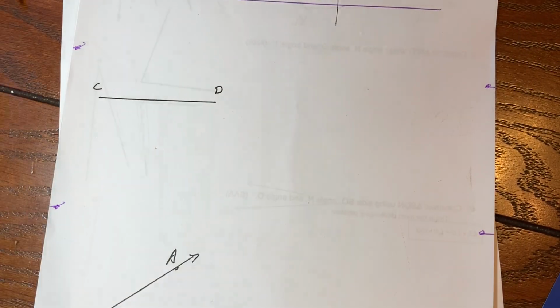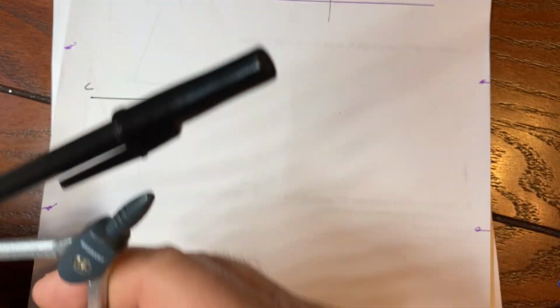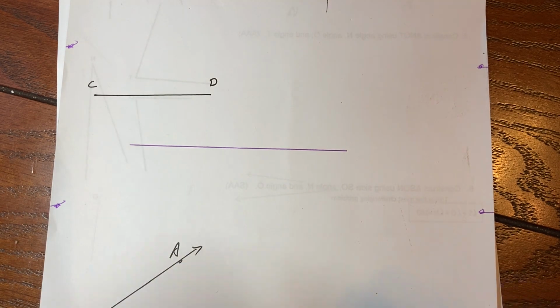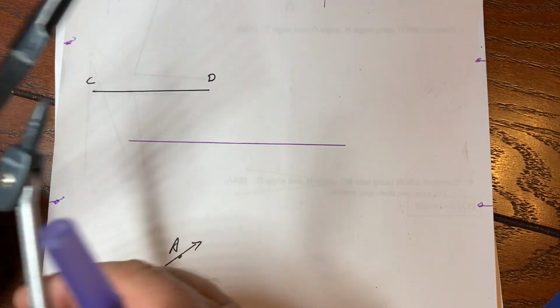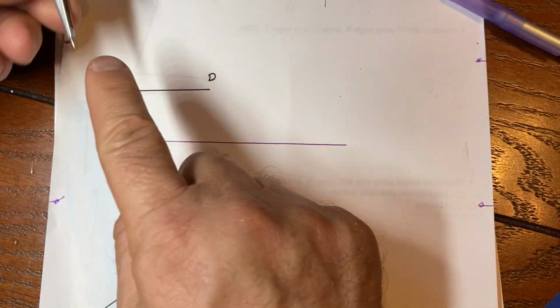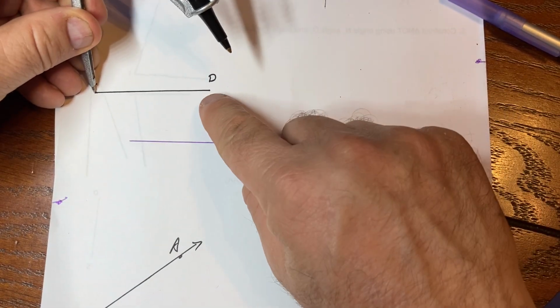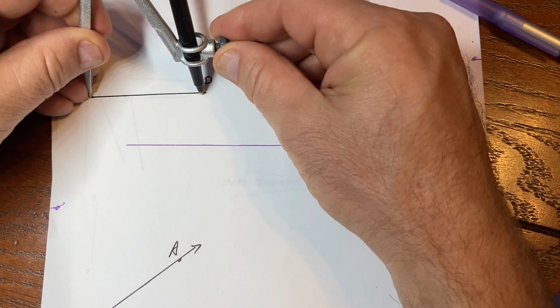Okay, do it again. Copy segment CD. So I can make another line segment longer than that one. CD, pointing of the compass there on one endpoint, and the pencil is going to go right there on that endpoint.